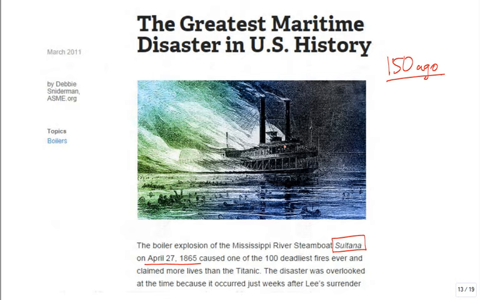2,000 people. It's easy to throw a number out, but that's a lot of people. In this room, how many people? 50? Double it. 100? Okay. Double it. 200? Double it, double it, double it, till you get to 2,000. That's a lot of people. Look around. So, anyway, this was a steam boiler explosion.